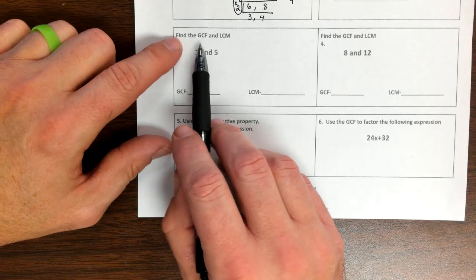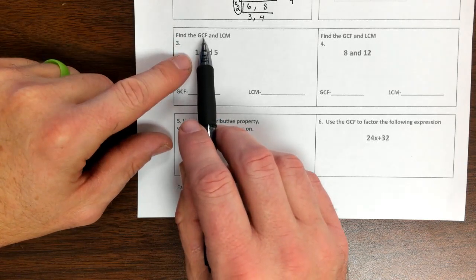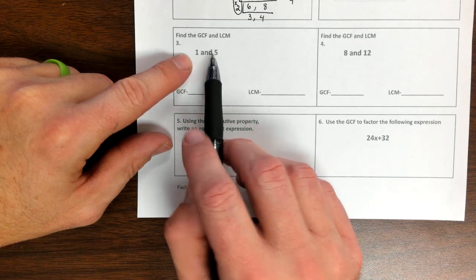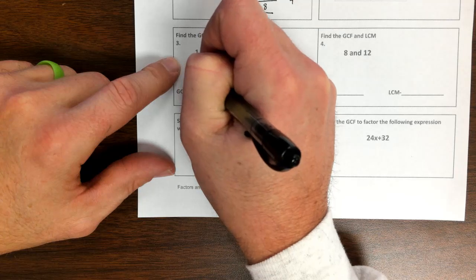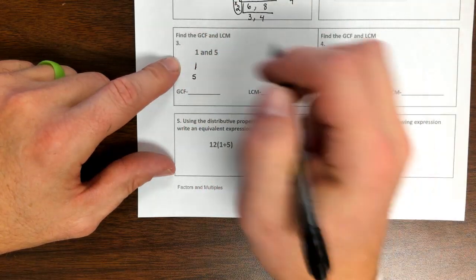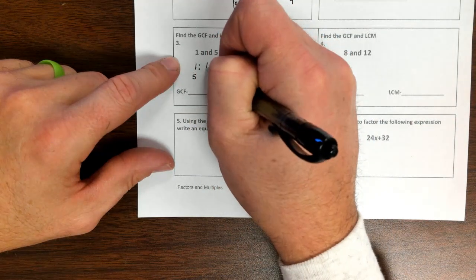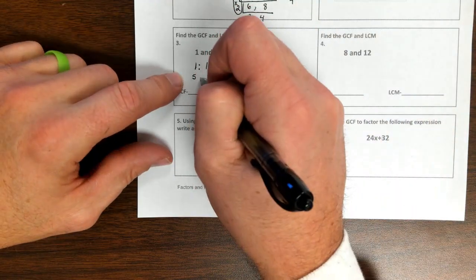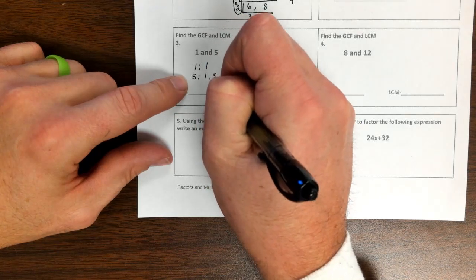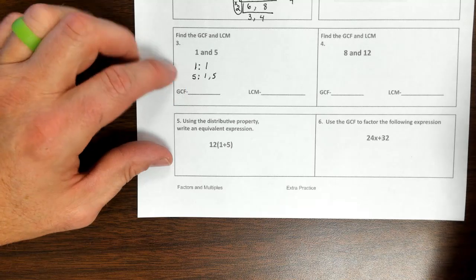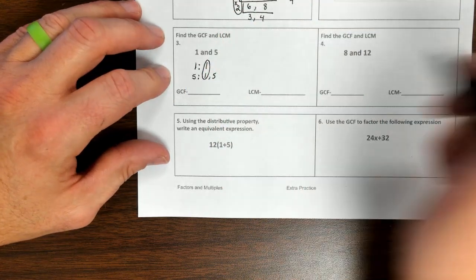Alright, so on this first one, we are going to find the greatest common factor for 1 and 5. So, for our greatest common factor, we got 1 and 5. So what can multiply to get 1? 1 times 1. And then what can multiply to get to 5? 1 times 5. So what would our greatest common factor be? It would be 1.